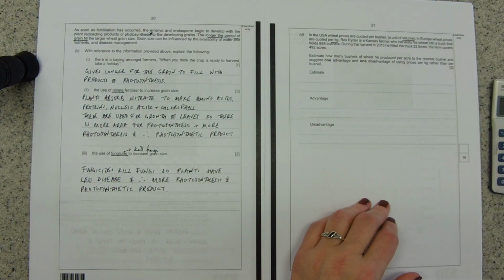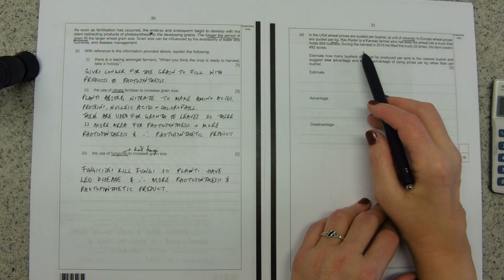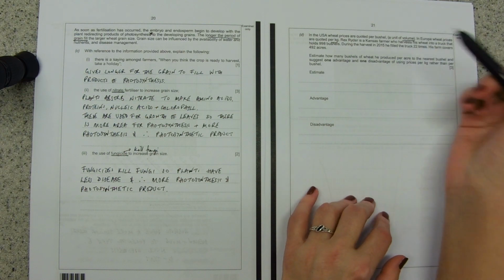Really, I should have asked Miss Rojniak about this. I wonder if Rex Ryder is the one out of, yeah, I'm thinking Kansas, Dorothy. What is that film? The Yellow Brick Road one, anyway. So, anyway, never mind that.